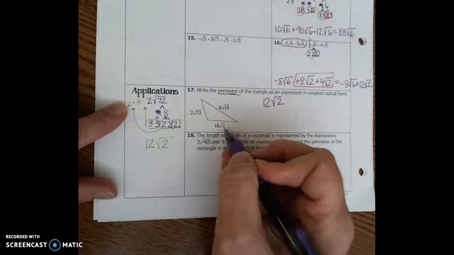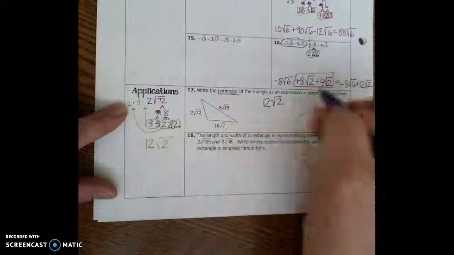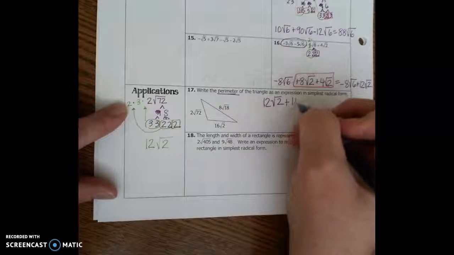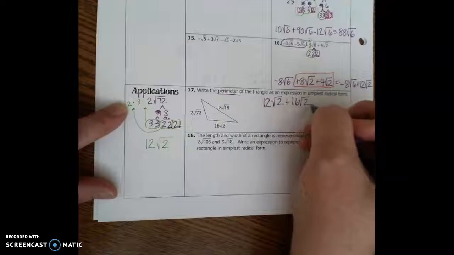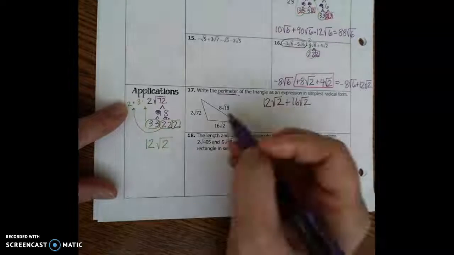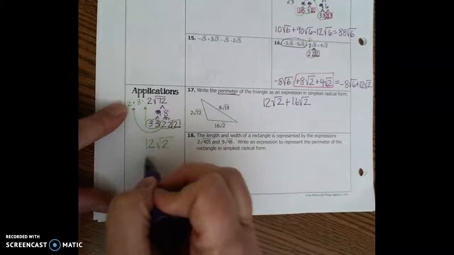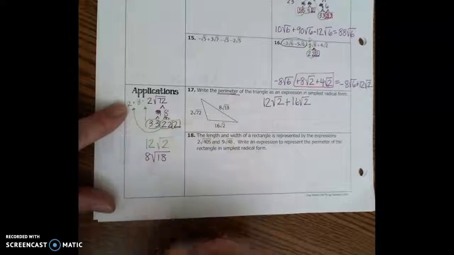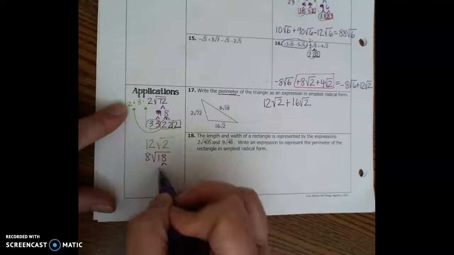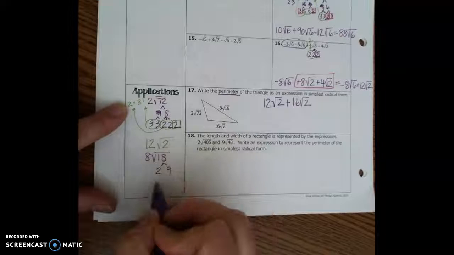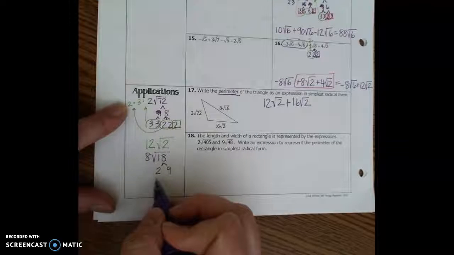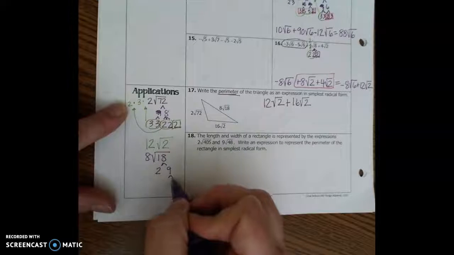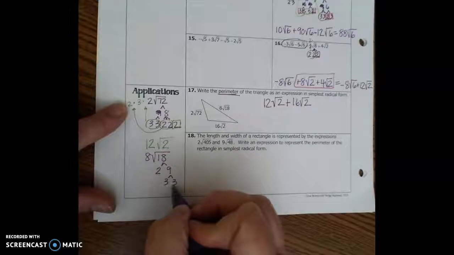This guy, he's already root 2. He can't simplify any further, so I'm just going to bring him over. Plus 16 root 2. And then this last side, let's see if we can go ahead and simplify him. We have 8 root 18. 18 can be rewritten as 2 times 9. 2 is prime, so it doesn't go any further. 9 is 3 times 3.